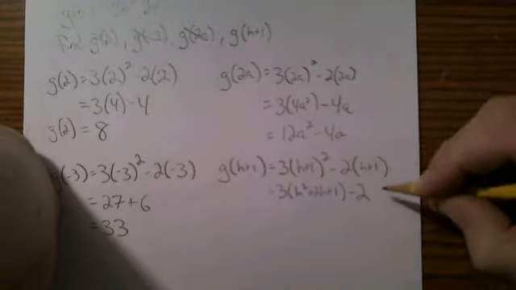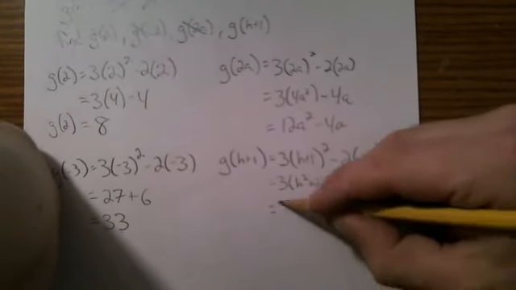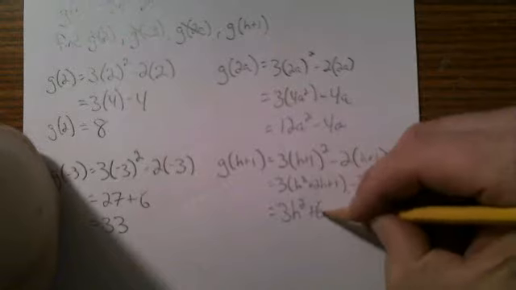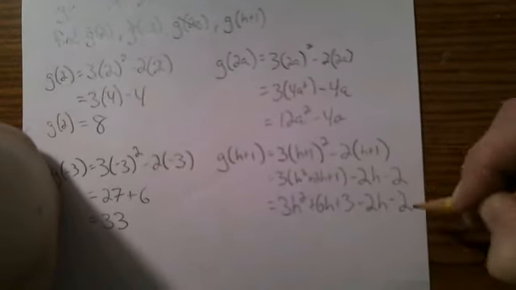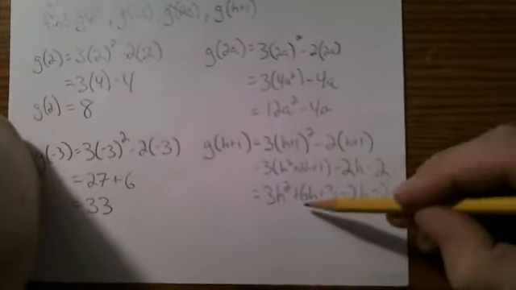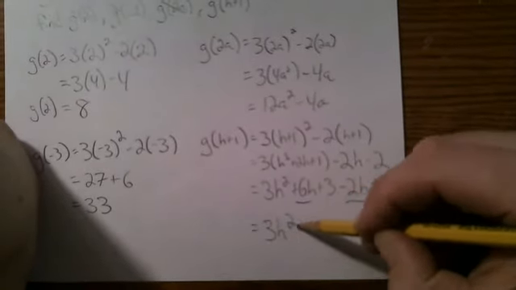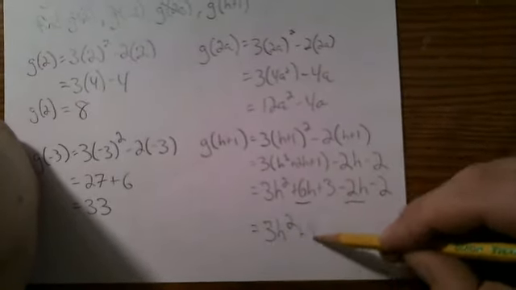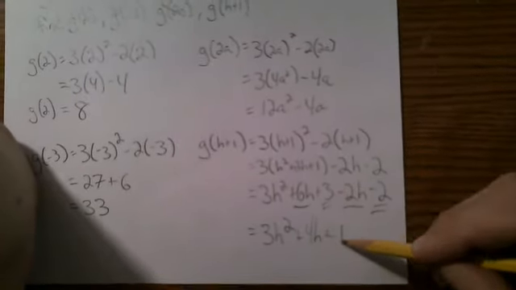Distribute the negative 2, and now we can distribute the 3. And let's combine like terms now. 6h, negative 2h, positive 4h, and then a positive 3 and a negative 2 is a positive 1.